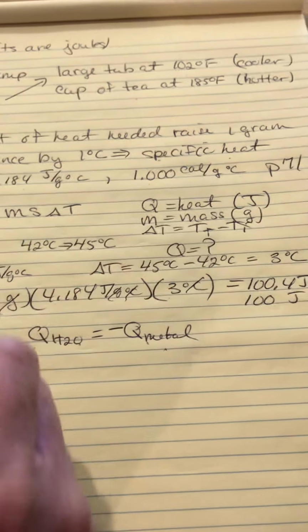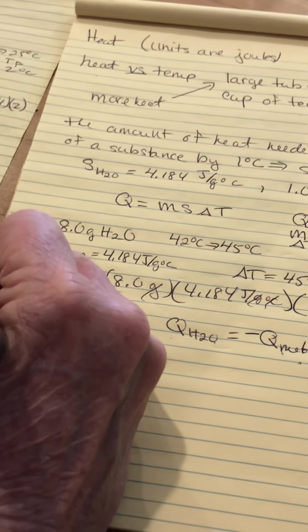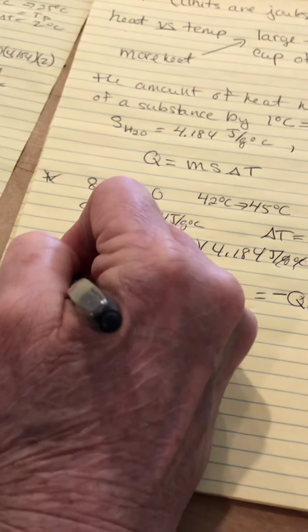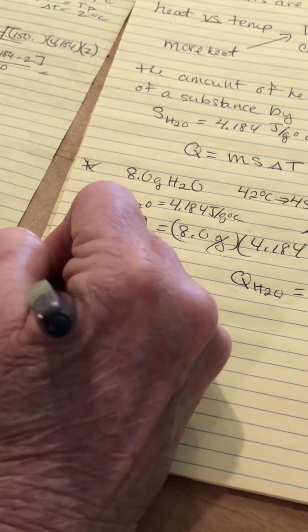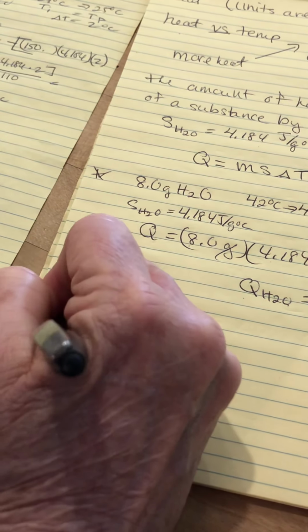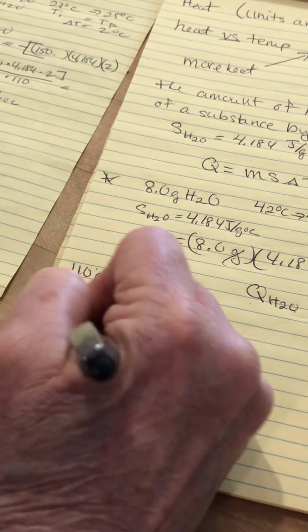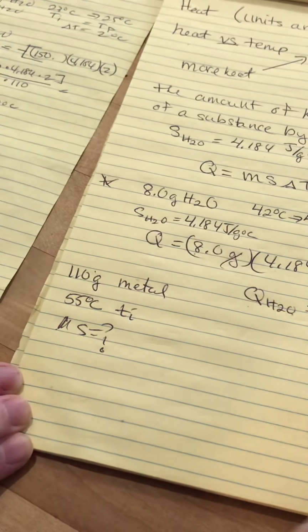So the information you were given was that you had 110 grams of metal, and it was initially at 55 degrees Celsius. You don't know what S is. Whoops, S is a big question mark. This is Ti, T initial.